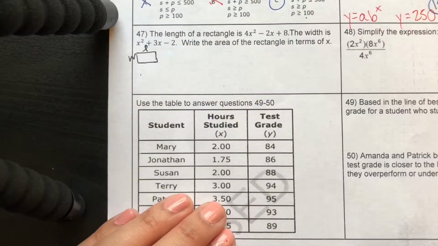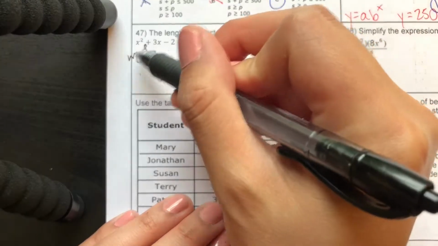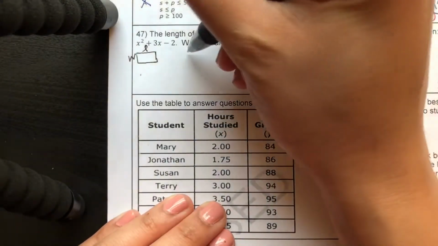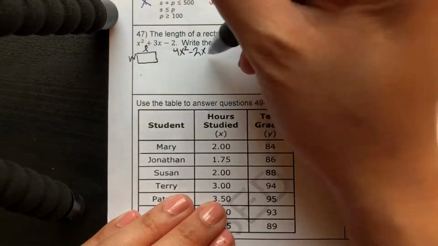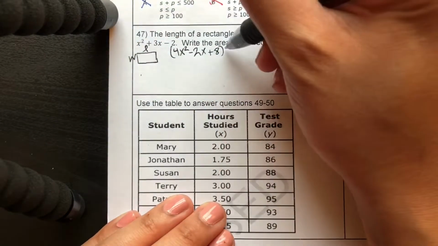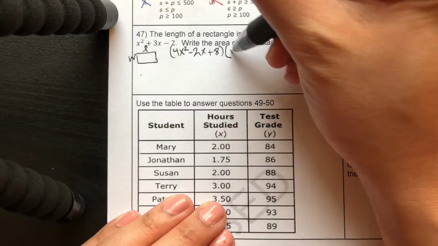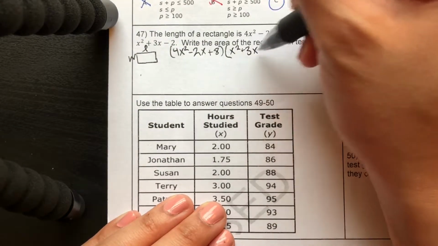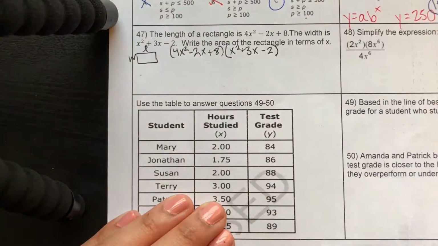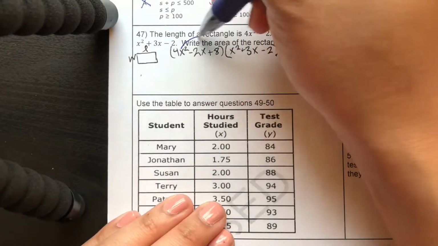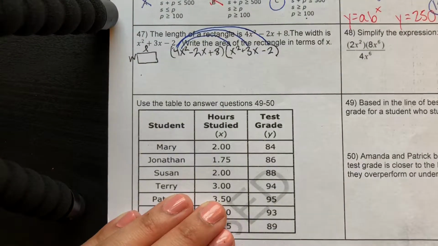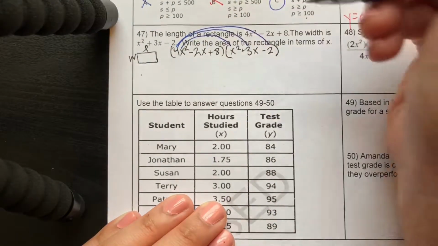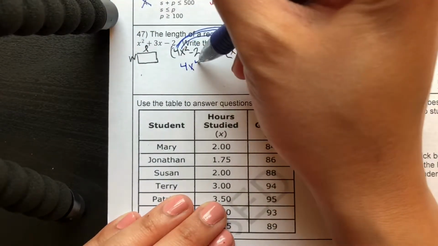Okay, so this is going to be a distributive problem. I'm multiplying length times width, and my length is 4x squared minus 2x plus 8. That is my length. I'm multiplying it by my width, which is x squared plus 3x minus 2. And now all I'm going to do is distribute all of these to all 3 of the terms in the second trinomial. So 4x squared times x squared is going to be 4x to the 4th.